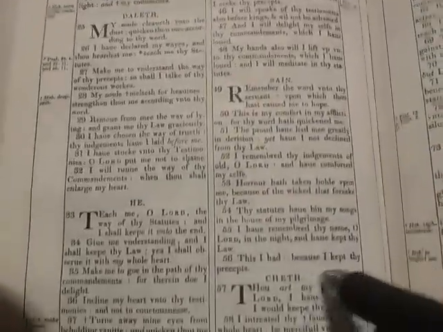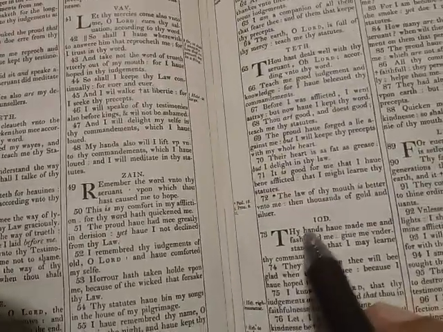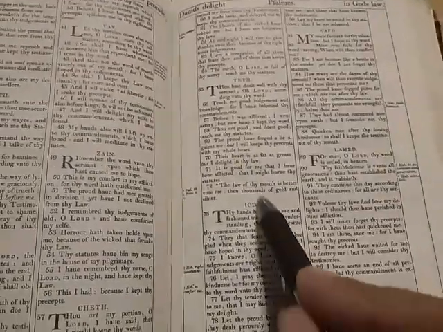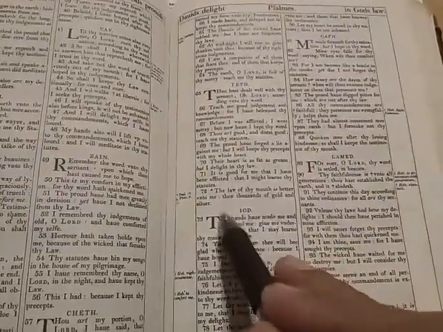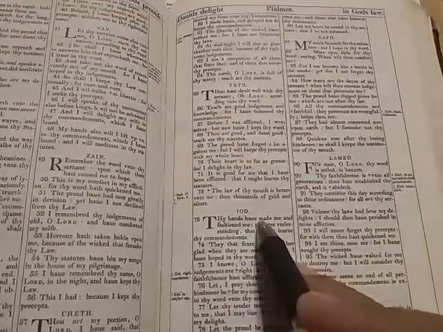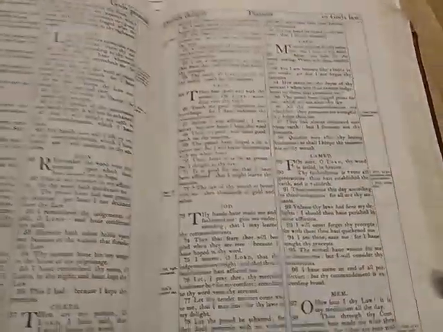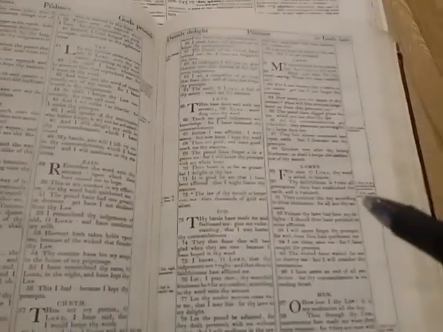Zayin, Chet, Tet. This is supposed to be Yod. This is supposed to represent the character Yod. See, all of these are characters that gave life to the different languages.